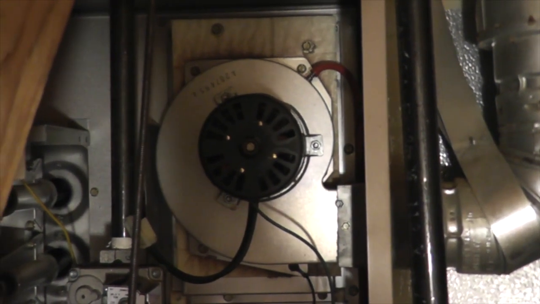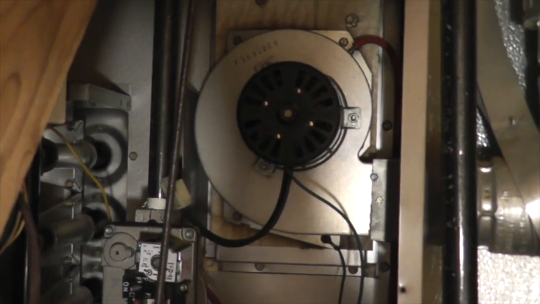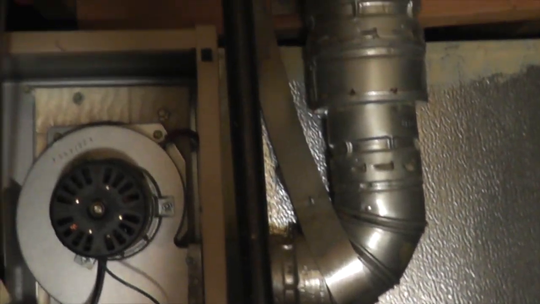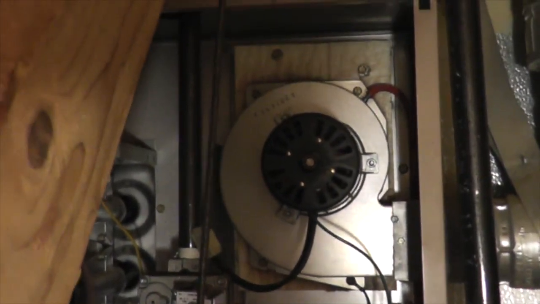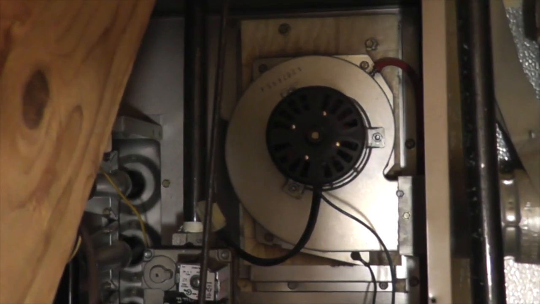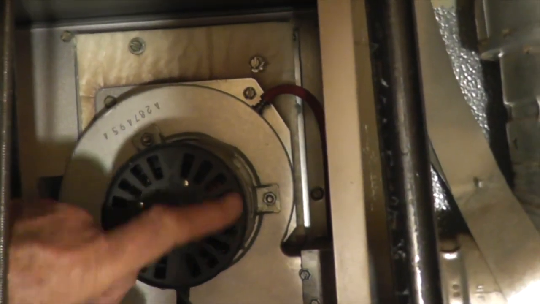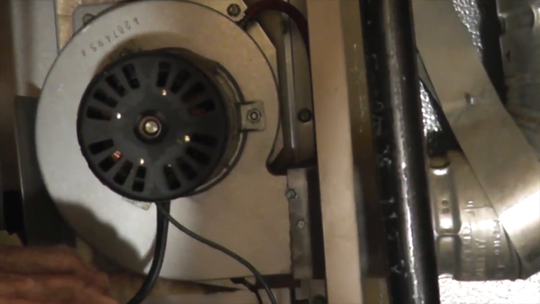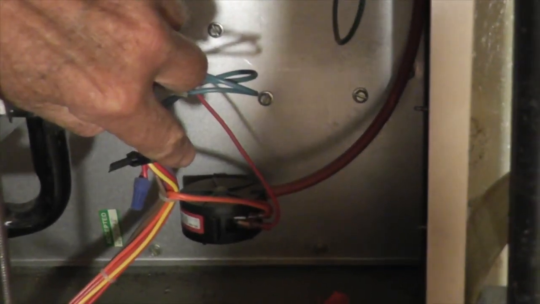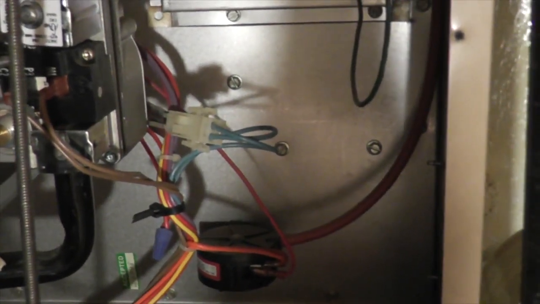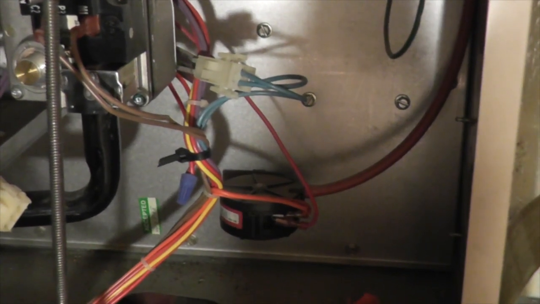This is the induced draft fan. This has to come on in order to pull out the exhaust gases from inside the firebox, and it vents those gases up through the stack and out the roof. And this creates a negative vacuum inside the firebox so that hazardous gases cannot escape. On the top of the induced draft fan, there's a tubing coming off that senses the negative pressure inside of the firebox. That goes down here to this pressure switch, and the pressure switch will prevent the gas valve from opening up in the event that there's not a negative vacuum in there.